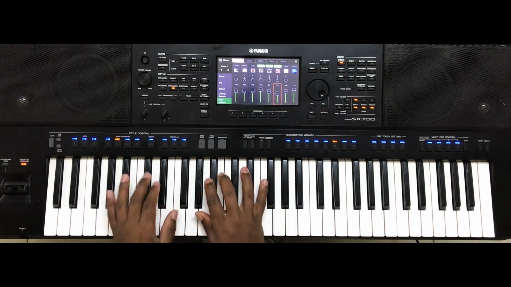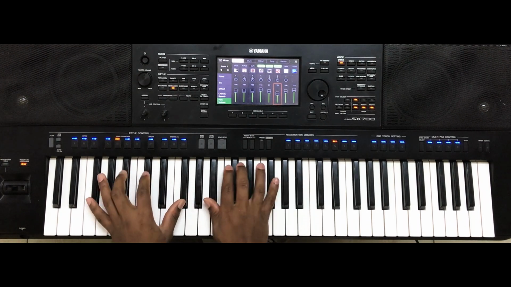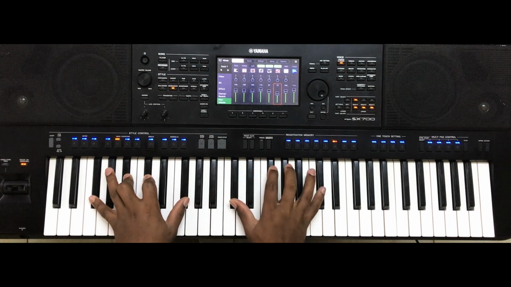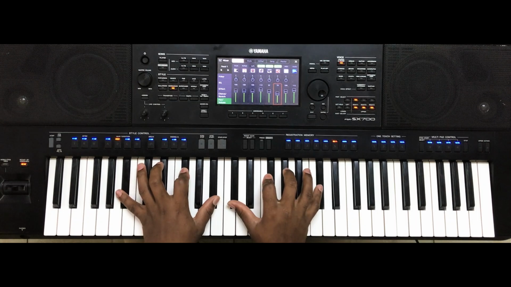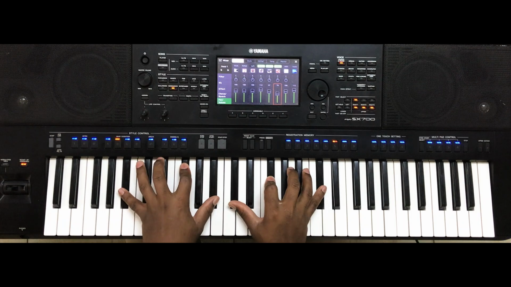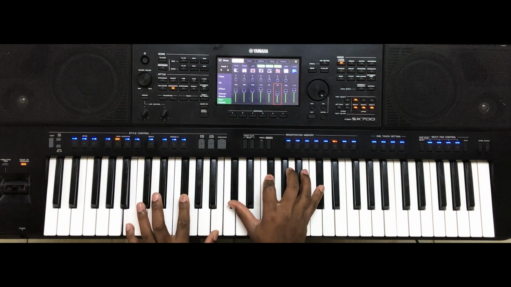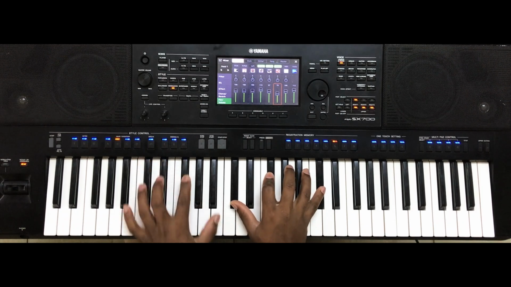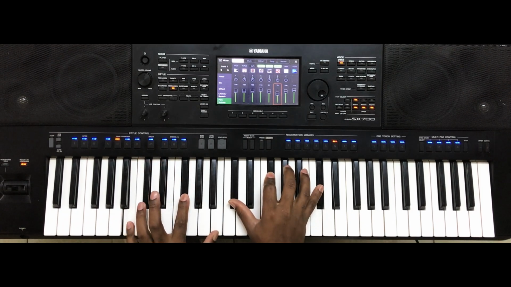So we have the to the one. So while it's still holding here, just move your left to the 4th. And you see how it sounds good?